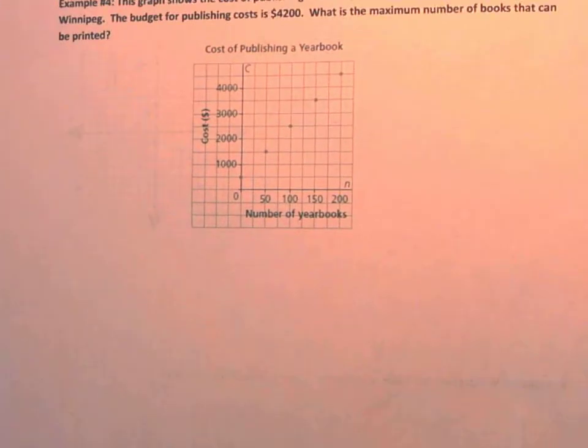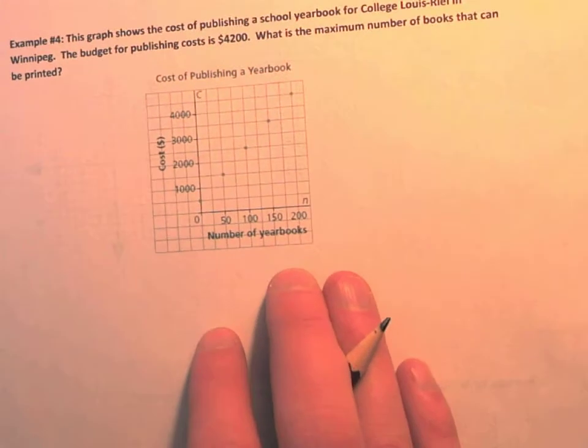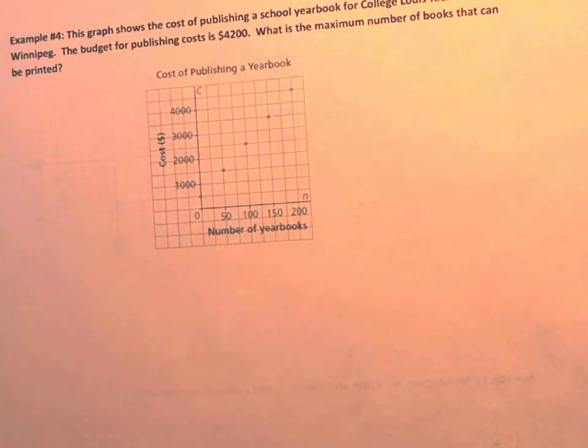Alright, one last question and then we are done this section. So example 4: this graph shows the cost of publishing a school yearbook for a college in Winnipeg. The budget for publishing costs is $4,200. What is the maximum number of books that can be printed?